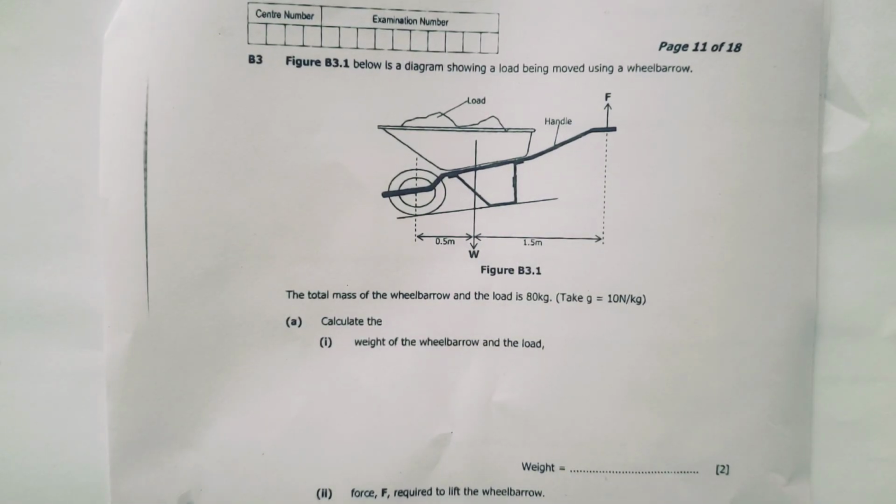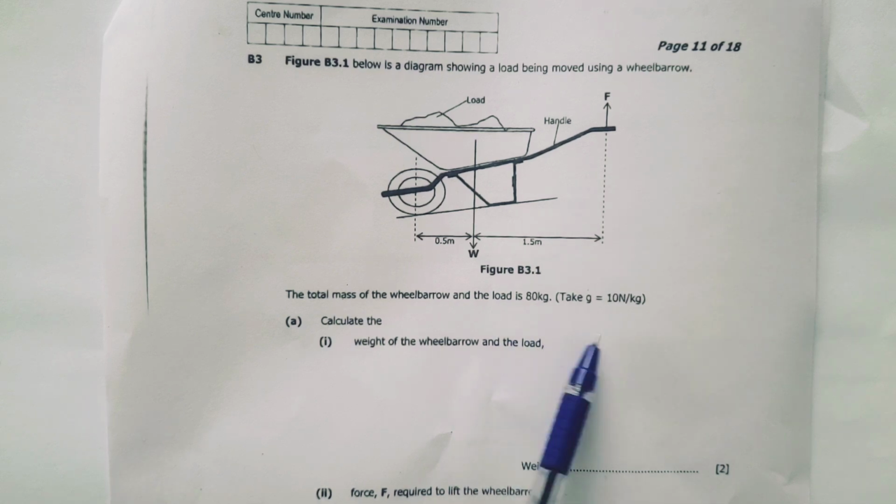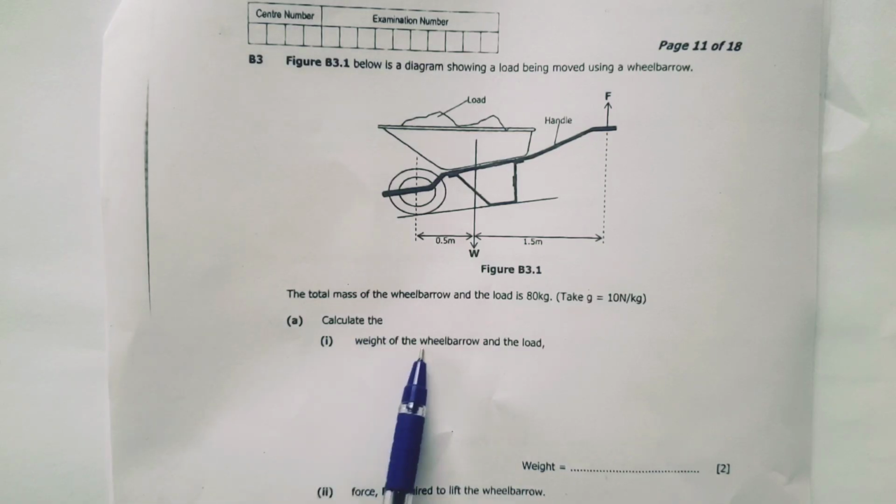So the first question, they've said the total mass of the wheelbarrow and the load is 80 kg. So the total mass of everything is 80 kg. Then gravitational field strength is 10 newtons per kg. A, calculate the weight of the wheelbarrow and the load.